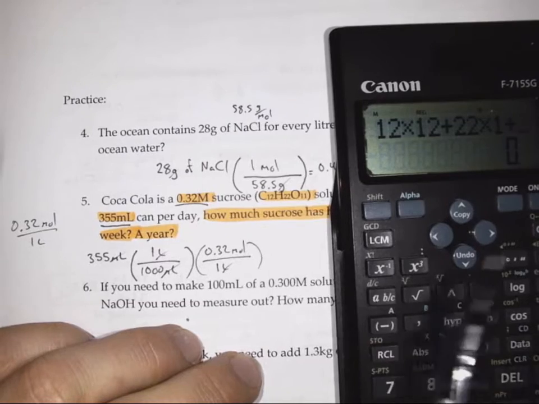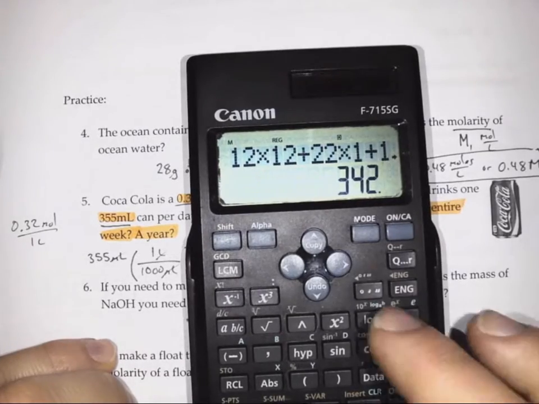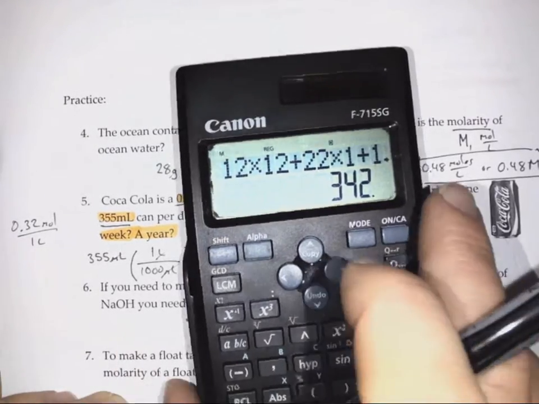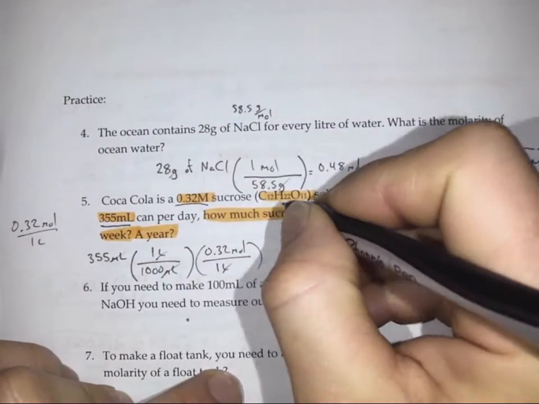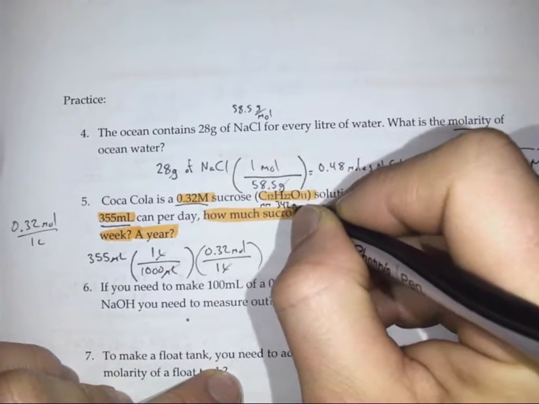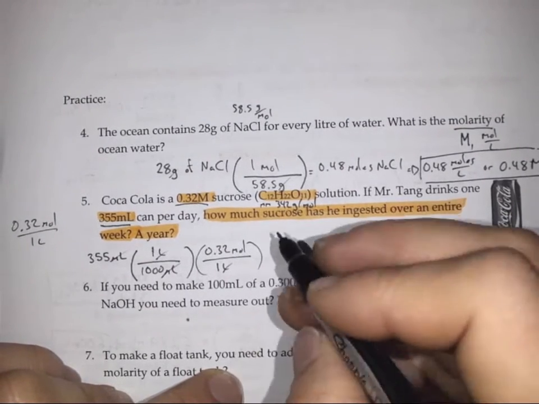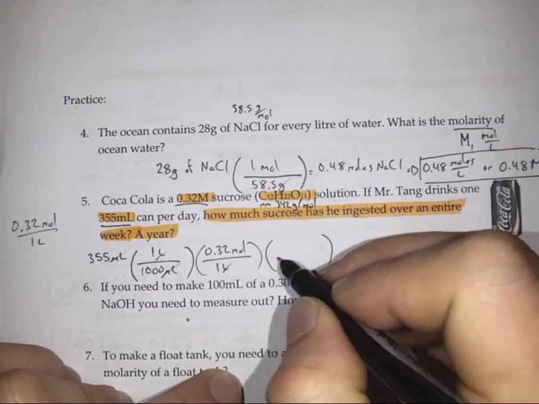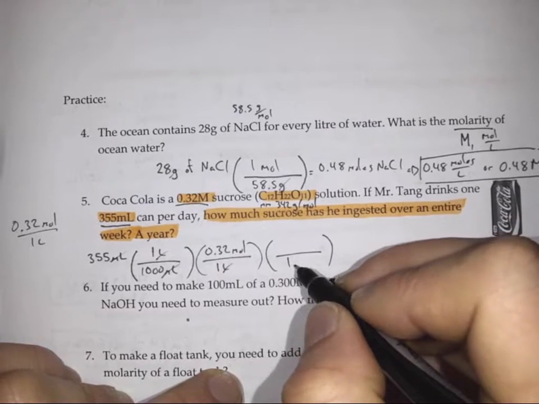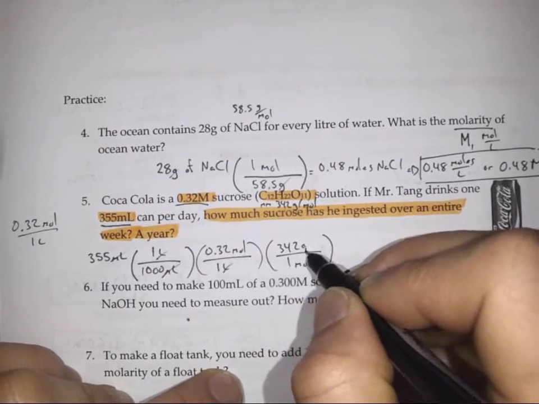And I'll add to that 11 sixteens. And we get the molar mass of 342 grams per mole. I'll write that down here. And so if I want to convert moles into grams, I can just strictly do a multiplication here. I can take the mole on the bottom and the 342 grams on the top.